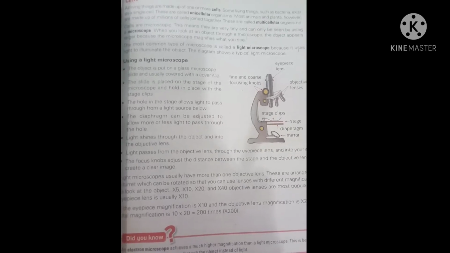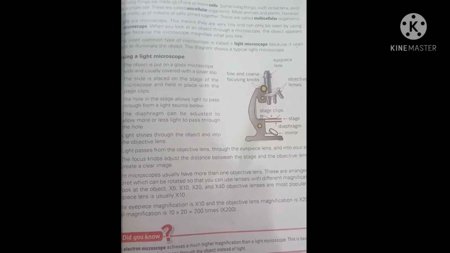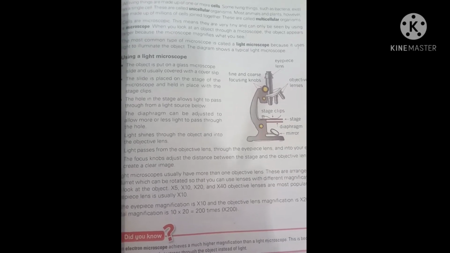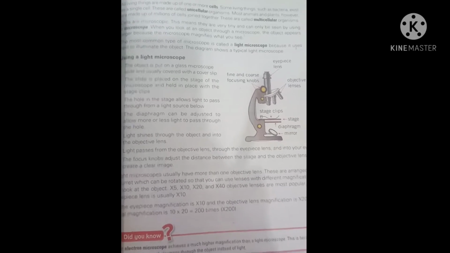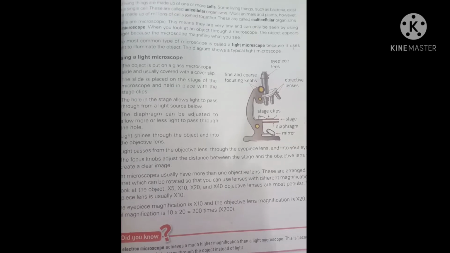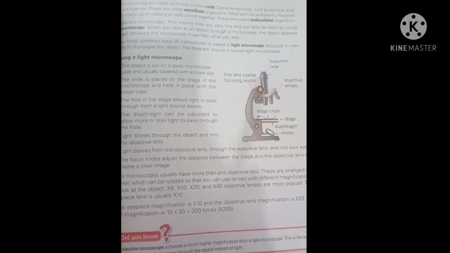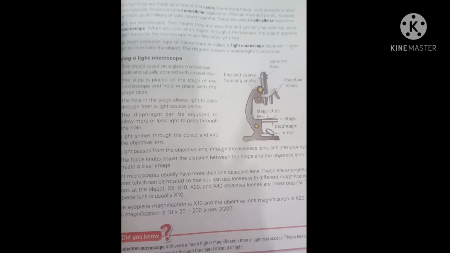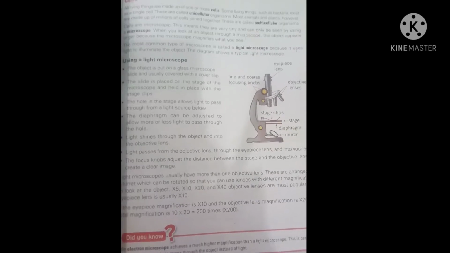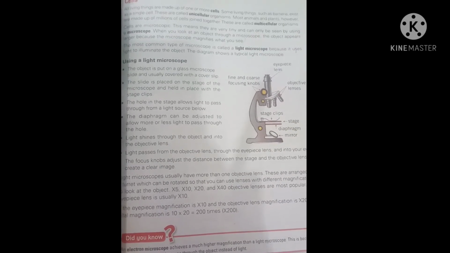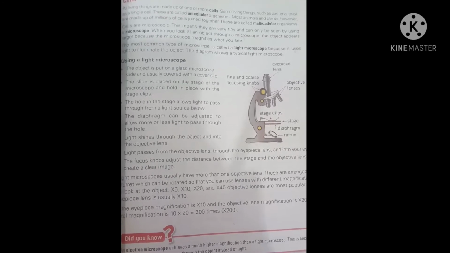These are called multicellular organisms. So, what are unicellular organisms? Unicellular organisms are basically those that consist of only one cell. They don't have more than one cell, while the others are multicellular organisms. Multicellular organism means they have more than one cell in their body, and every cell is specialized for performing some specific function. Cells are microscopic.